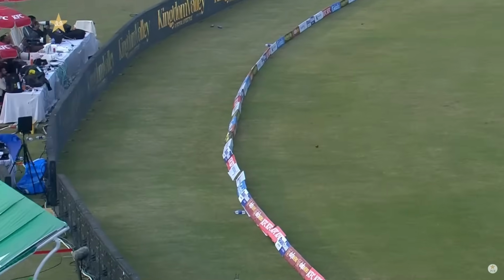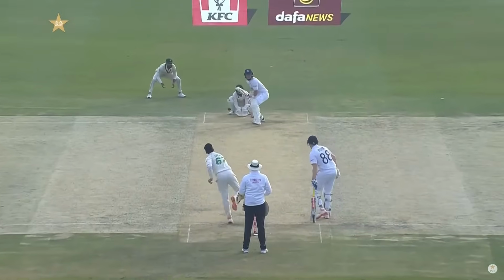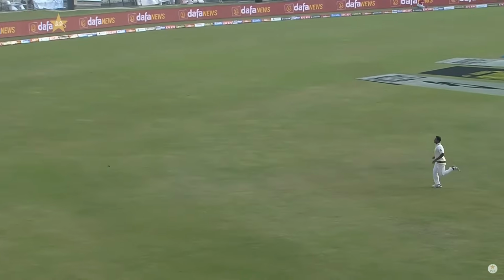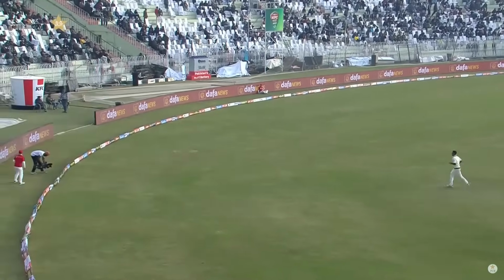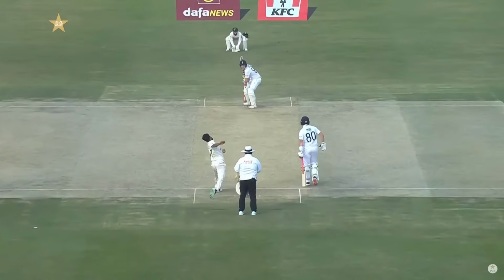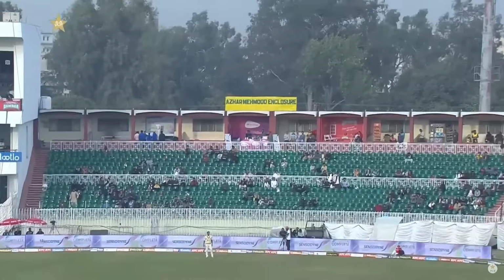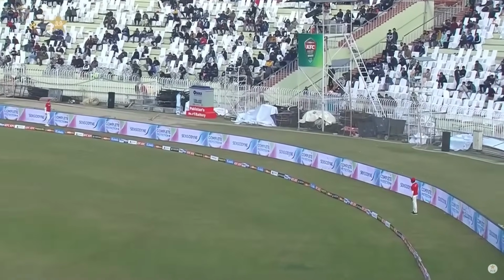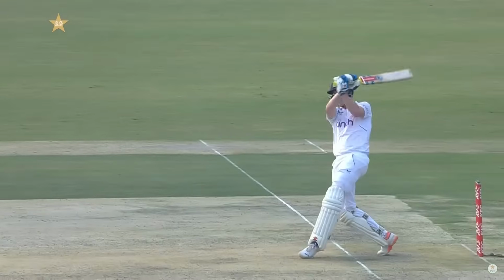More runs here. This has been the story of the day. Drives through the offside. Extra cover is his area. Beautiful looking shot. 4 more. Oh, what a shot that is. Short and dispatched leg side. Just see how quickly that bat travels from the back lift through the striking point to the follow through.